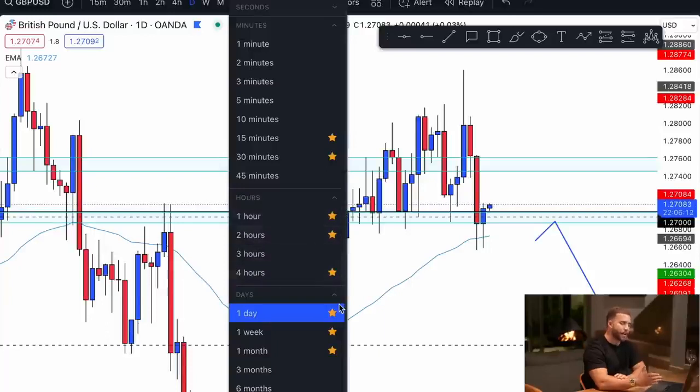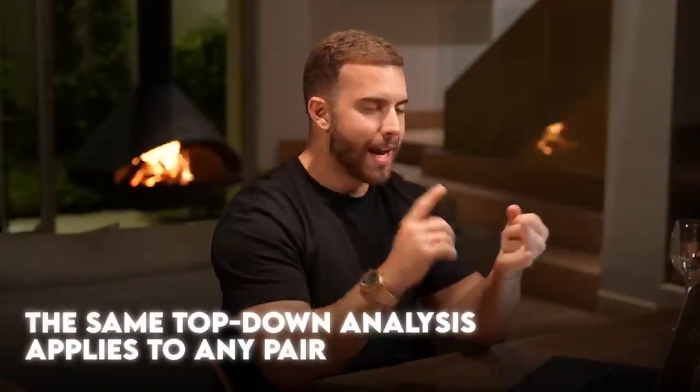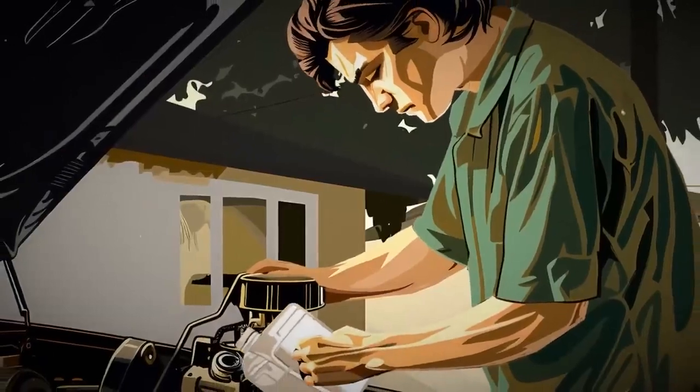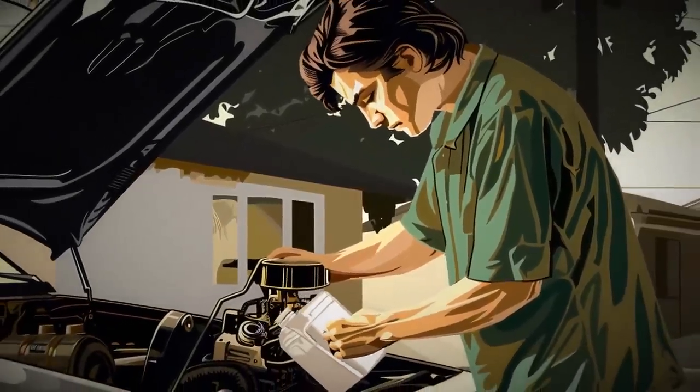For every single time I do a top-down analysis on any pair on my watch list. It does not matter what currency pair you're trading. It doesn't matter if it's GBP/USD, EUR/USD, GBP/JPY. The same top-down analysis applies to any pair, any commodity, any future. Everything is exactly the same because it just consists of a top-down analysis. The simple analogy I can give is if you were to take a car into a shop for an oil change, it has to go through the same exact inspection.